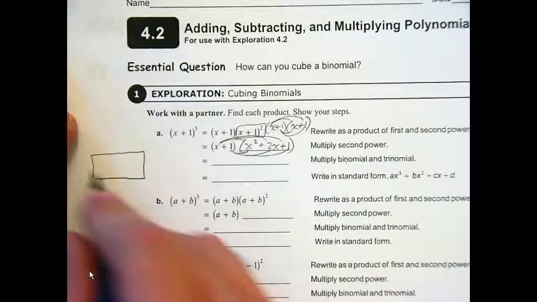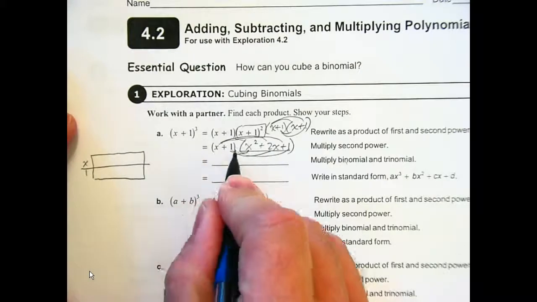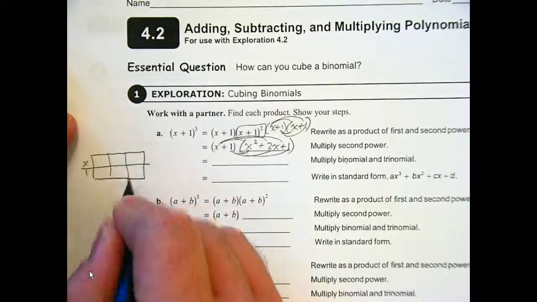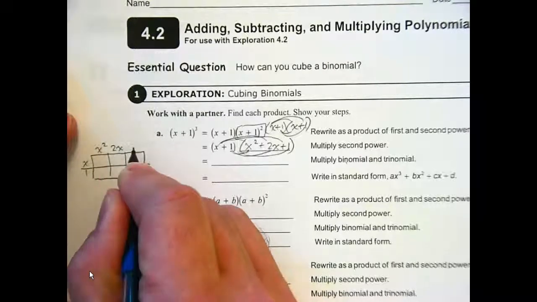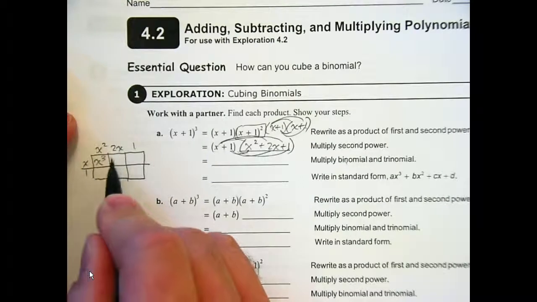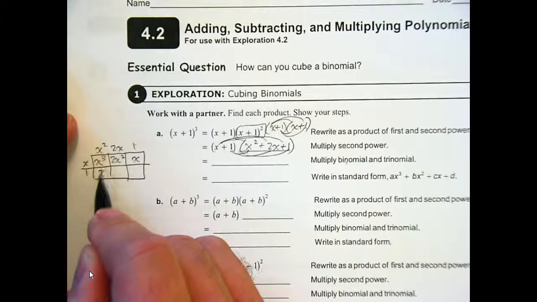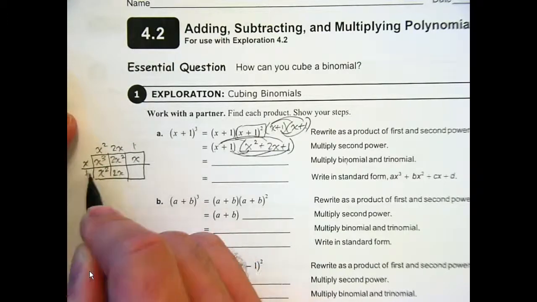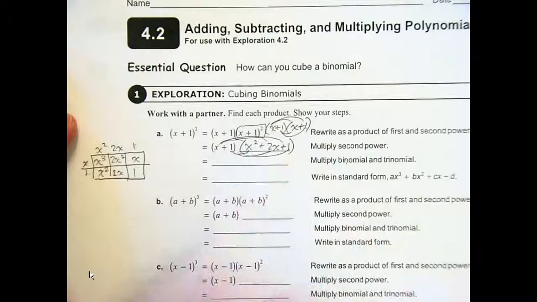Where they use an area model and they say that's x, that's 1. So that would represent the x plus 1. And then up here you would have x squared, 2x, and 1. That's just a way to organize yourself. That gives you x cubed. That gives you 2x squared. That gives you x squared, 2x, and 1. The same thing you would get if you just did the distributive property.